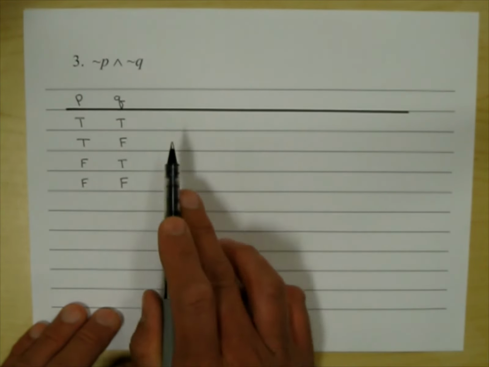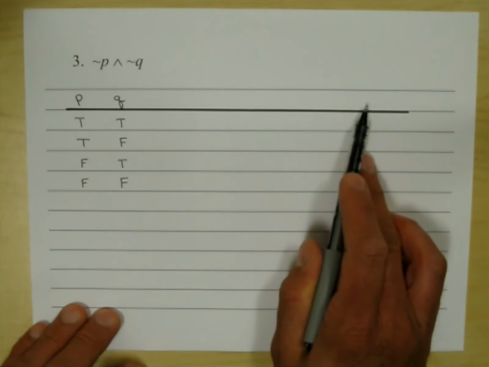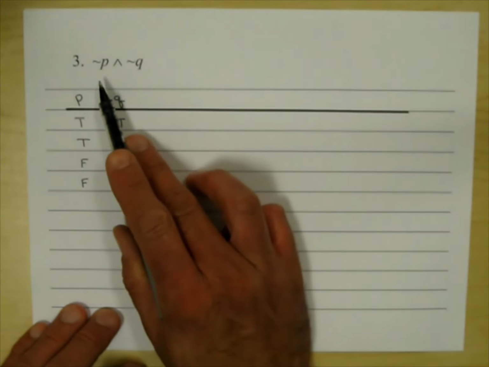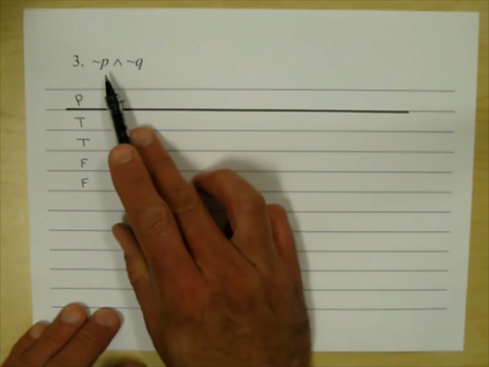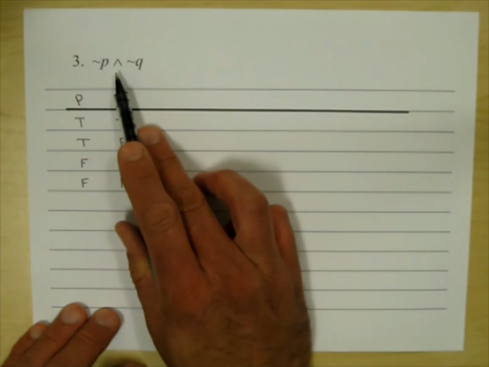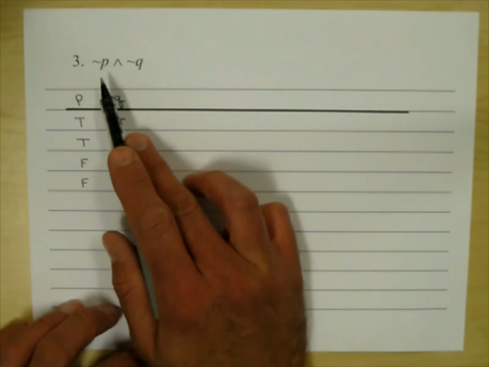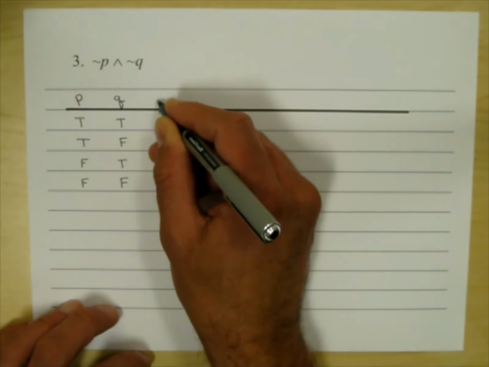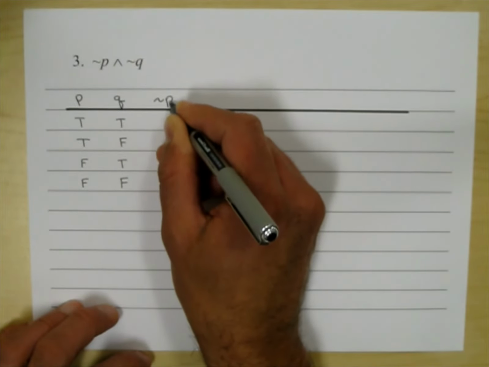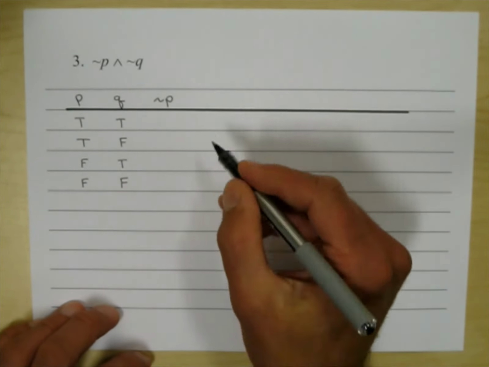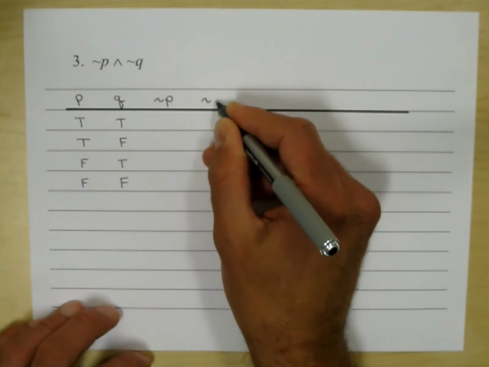Okay, so now let's go ahead and label all the other columns. The negation is stronger in the order of operations than the AND. So I'm going to need a negation P column. I'm also going to need a negation Q column.